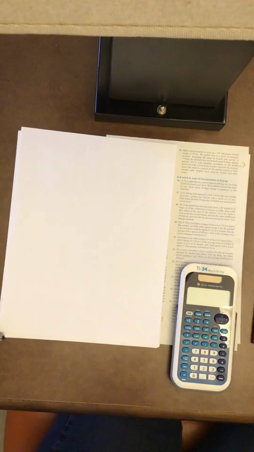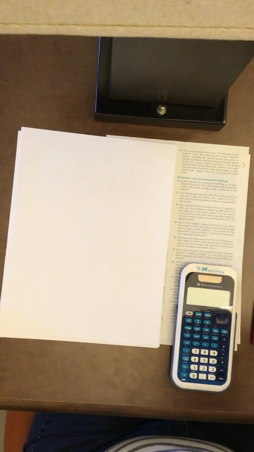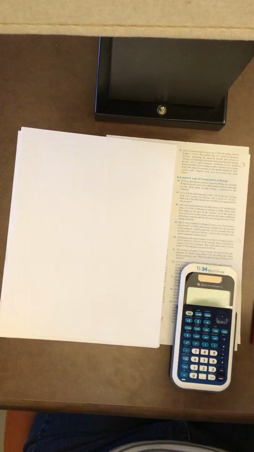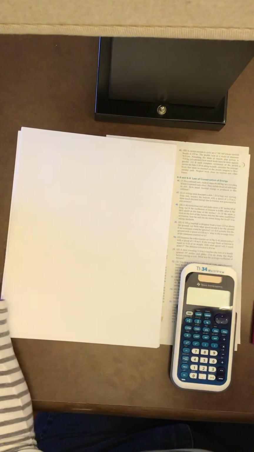All right, I'm trying to keep my videos to 10 minutes or less, so I did not answer part B of number 48, but the approach would be similar to what we did for 48 part A. The snow is level and it has the same coefficient of friction. You're trying to find how far the ski will travel along that level, and you're supposed to use energy methods.